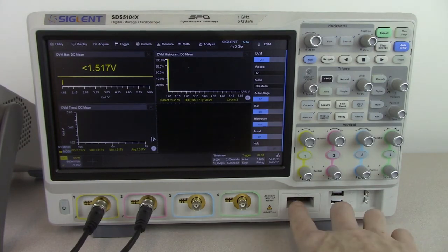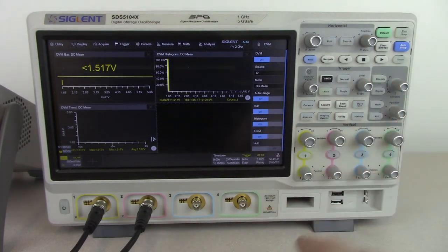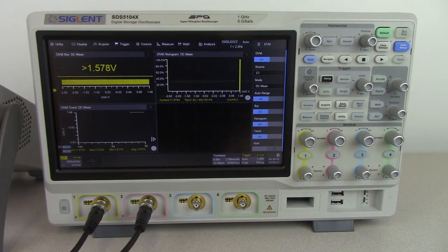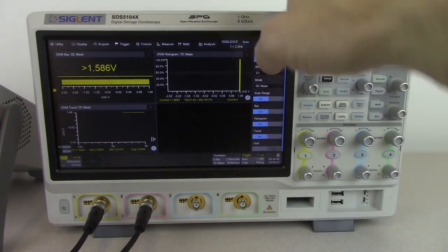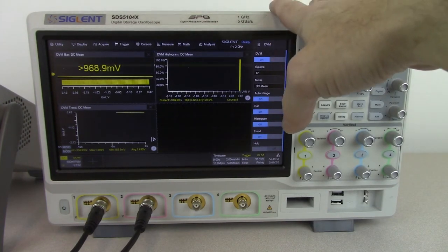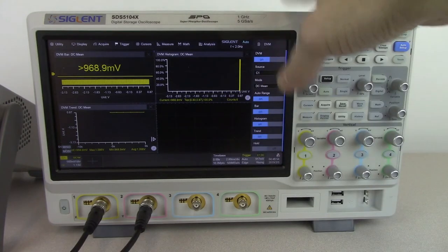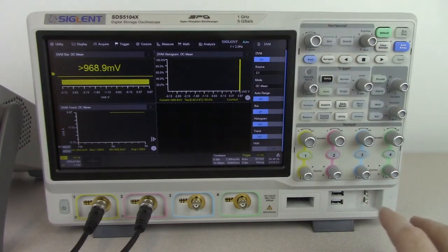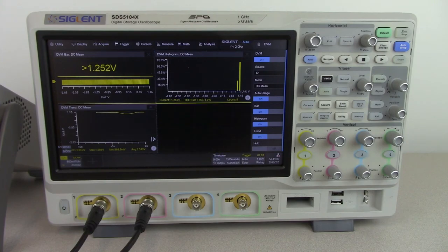Again, really the options are the mixed signal, an external waveform or wave function generator, and then the specialized serial decoding. All of this starts at around $2,400 US for the 350 megahertz 2-channel model. The 1 gigahertz 4-channel model is around $7,000 US, 7,500 or so, depending on tax and shipping and that type of thing.